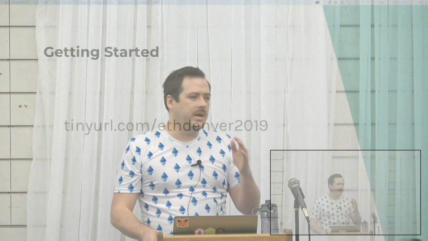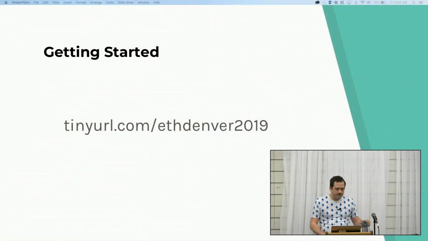The Wi-Fi name, the SSID, is ETH Denver guest. And then the password is ETH Denver, all lowercase, 2019, exclamation point. So yeah, go there.